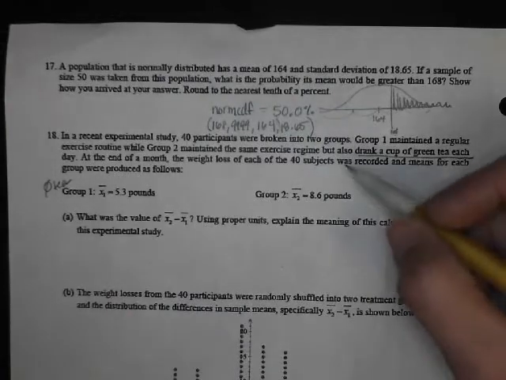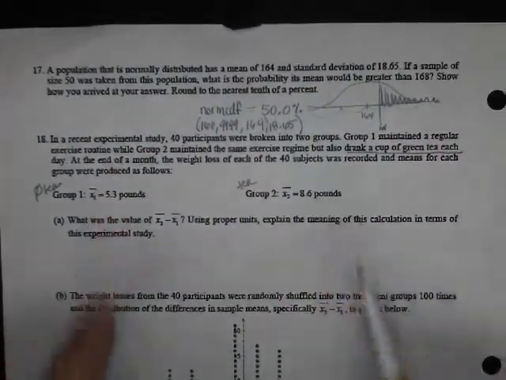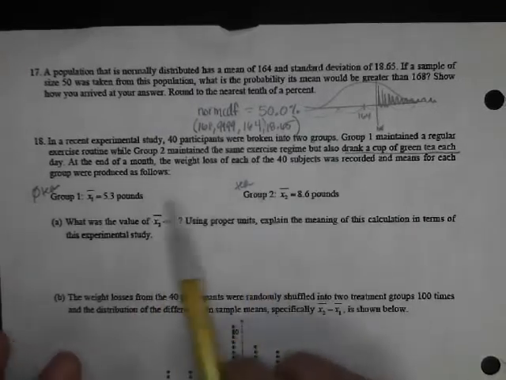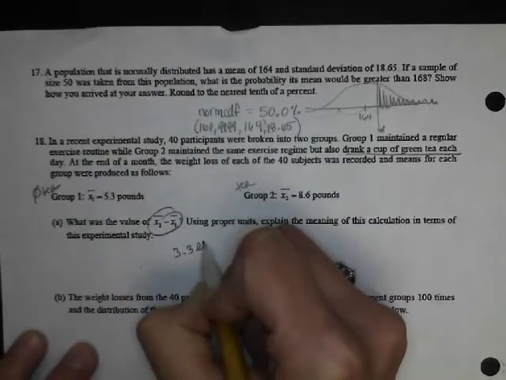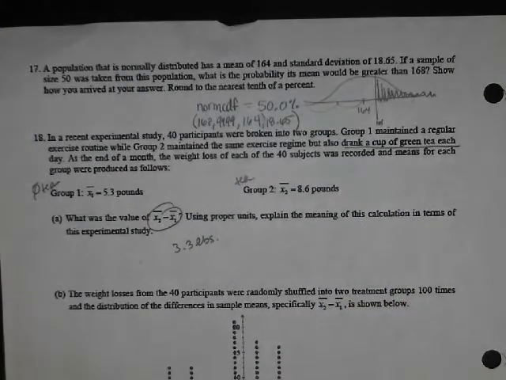lost 5.3 pounds on average. Group 2, which took tea, lost 3.3 pounds more. Was that coincidental? Could it have been coincidental? Of course, it always could have been. How likely was it, though, that it was coincidental? Or how likely was it that there was kind of a strong correlation here with the green tea drinking? So you always observe the difference between your observed difference. So the observed difference was 3.3 pounds. Explain the meaning of this calculations in terms of this experiment.